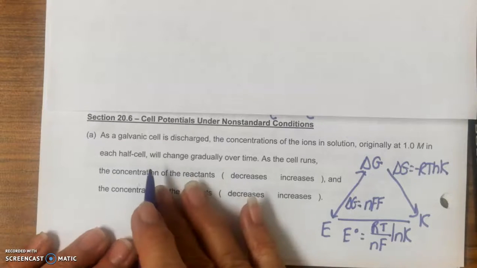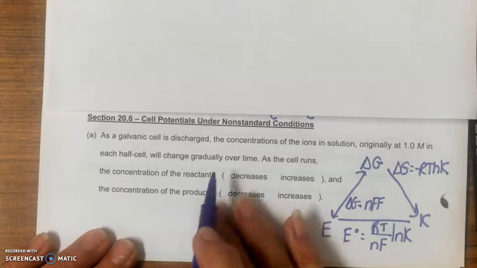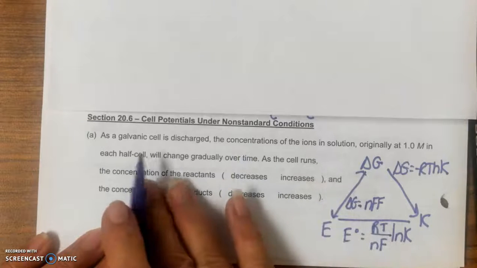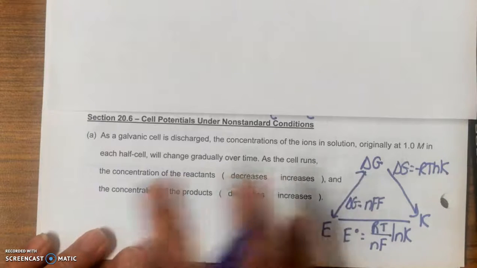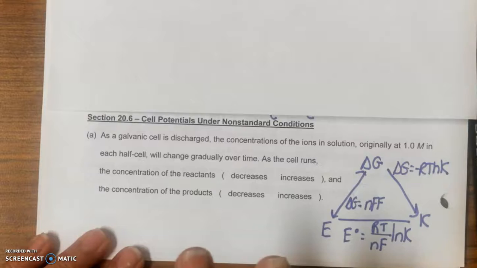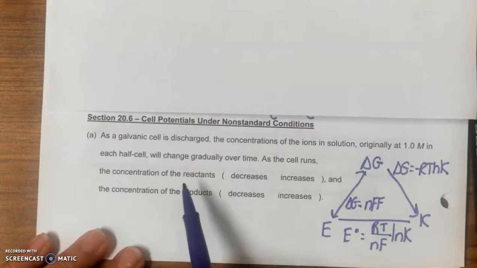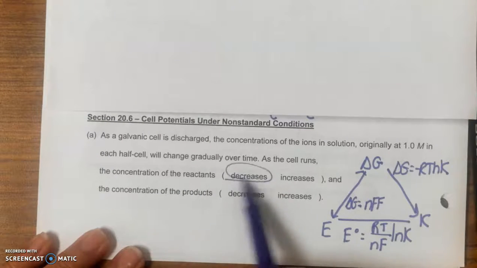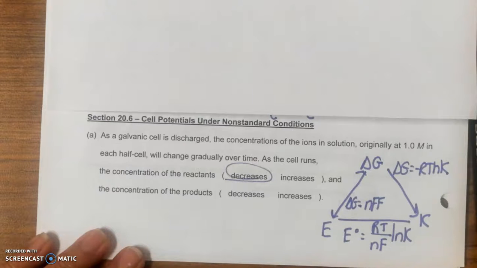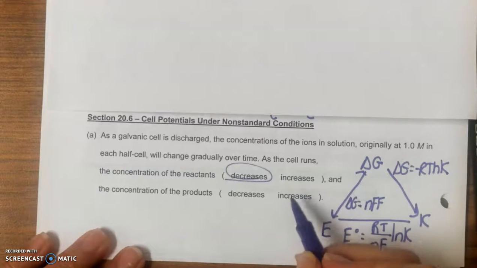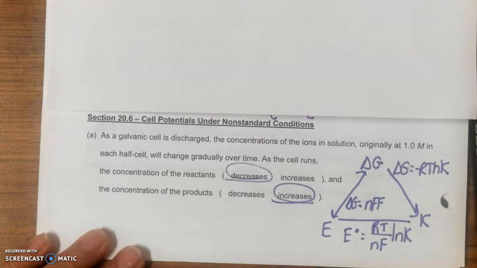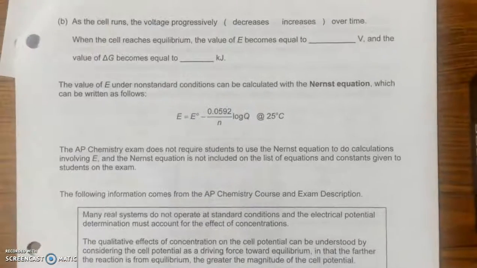People have asked me this a lot all day, because you're all ahead of the game. You realize that as a cell runs, the concentration of the reactants decreases and the concentration of the products increases. So everyone's been saying, what happens to our battery? When will it run out? That's what we want to look at next.